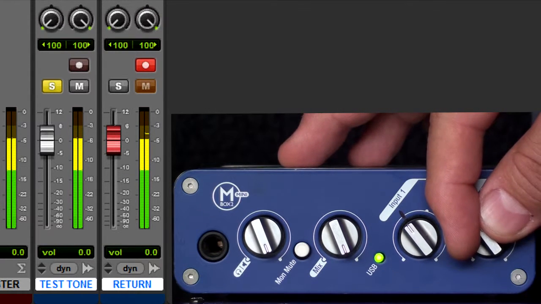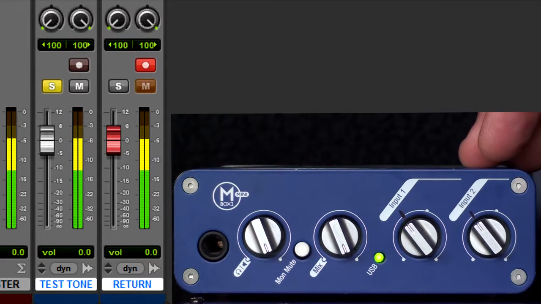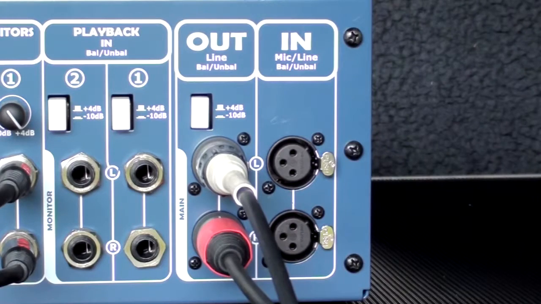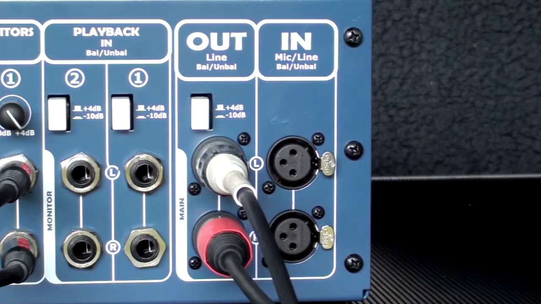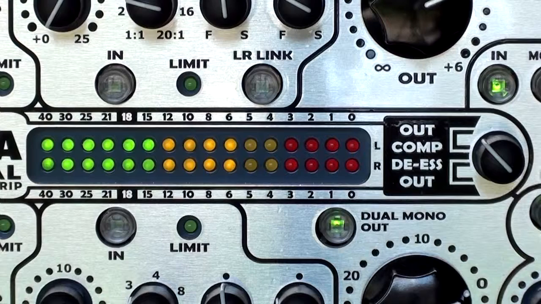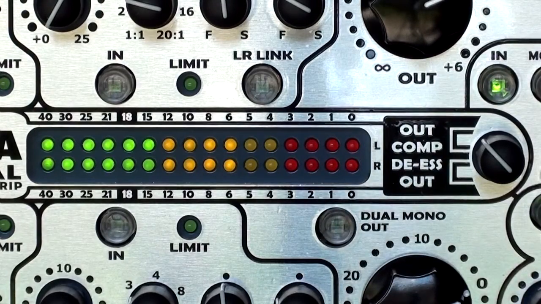Note, if your DAW trim is wound up full and your return track still shows less than -6 dB full scale, then switch the Prodigal XLR output pad to +4 dB and repeat the DAW trim adjustment. When left matches right, return to the Prodigal and unpress the dual mono out switch to resume stereo operation.